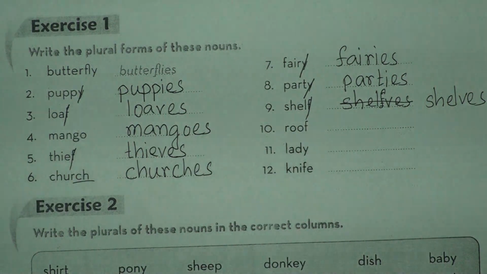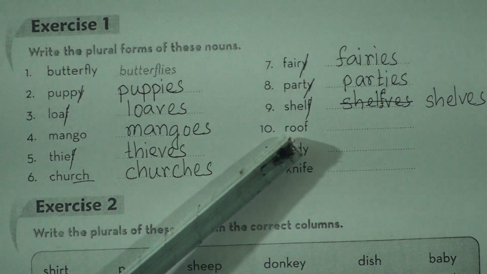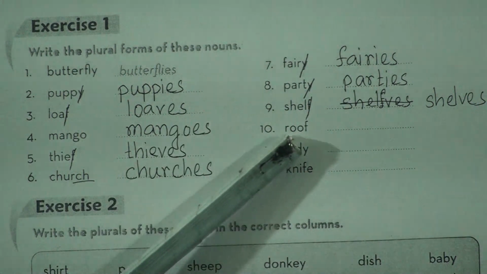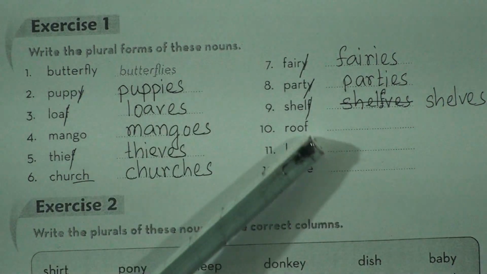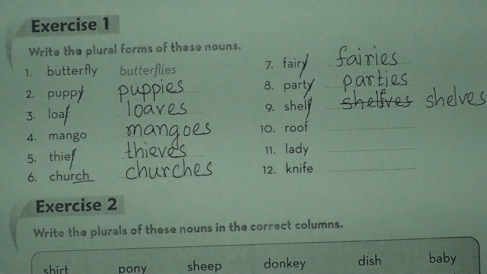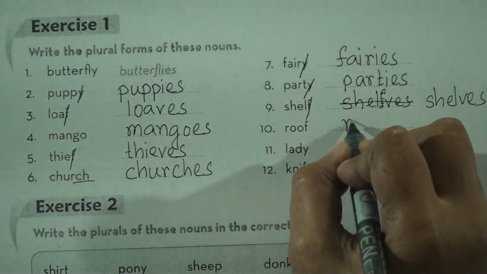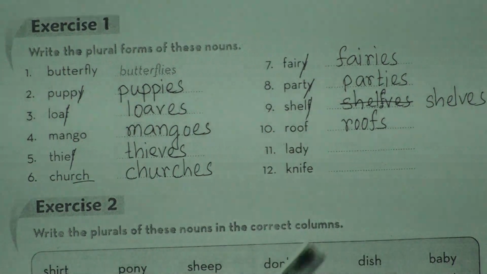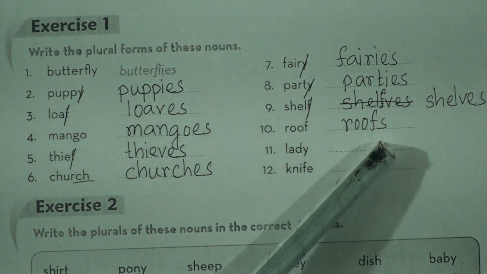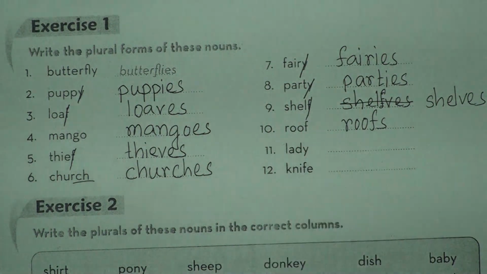Okay. Now number 10, roof. There's an exception. It ends in F. But now look, there's a double O. That means if you find the same vowel twice in the word, you will add S to make it plural. So roof will be roofs. Okay, you will add S. This one is an exception. Remember this one.